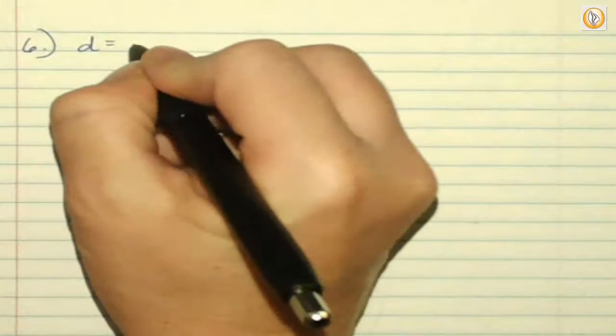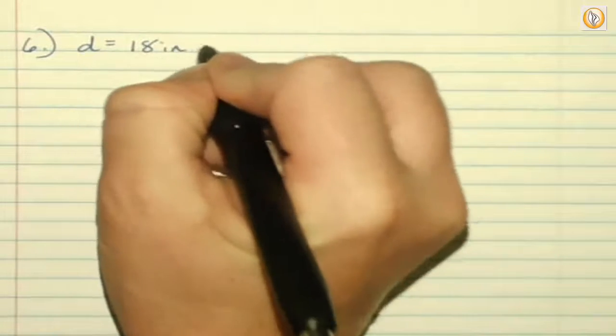All right, number 6. It says find the circumference of the following circles, round answers to the nearest hundredth place. So for number 6, they gave us the diameter of 18 inches.